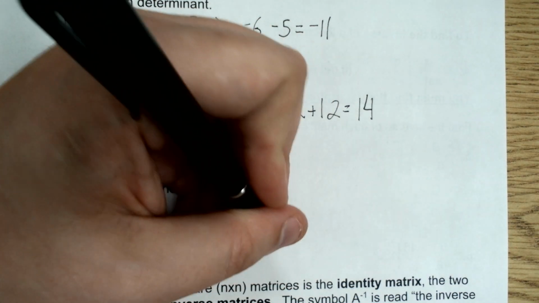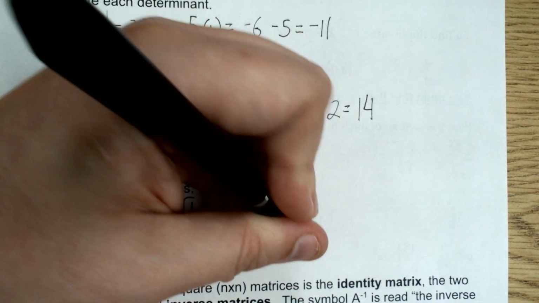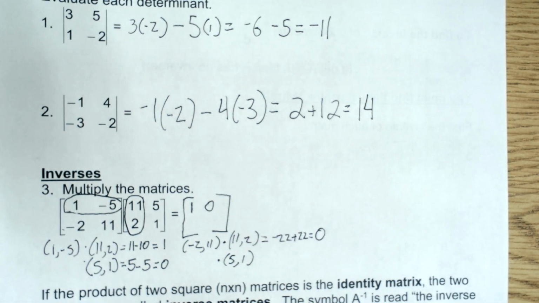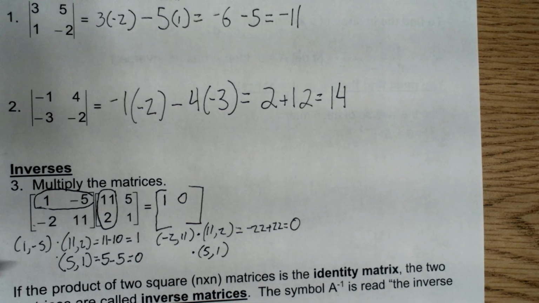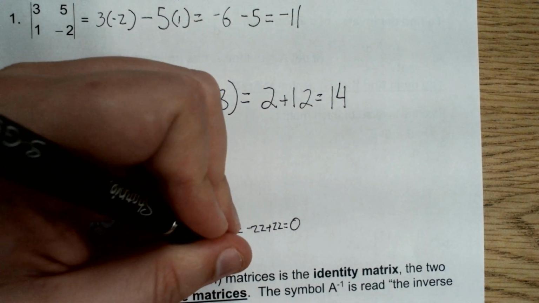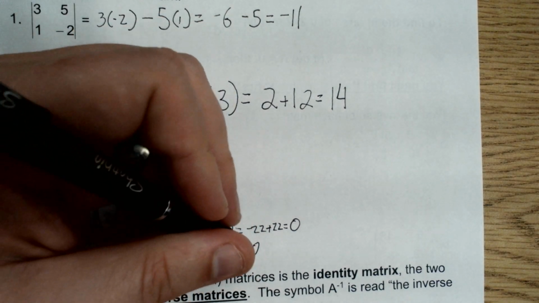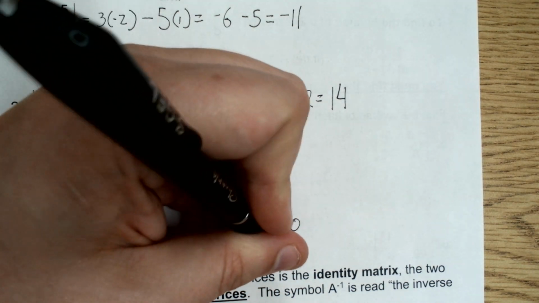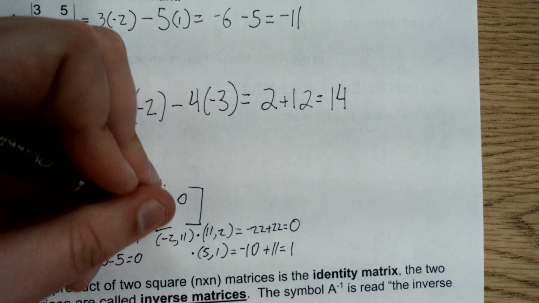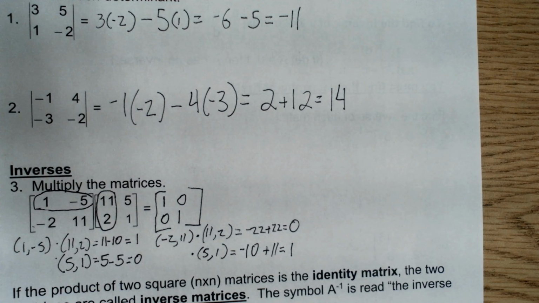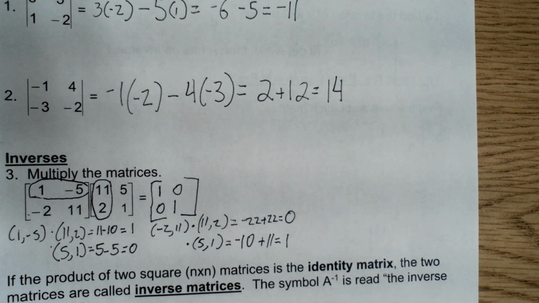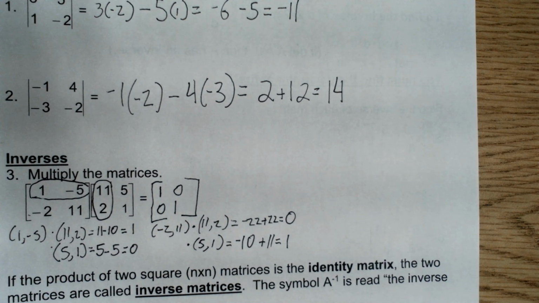That gives me negative 22 plus 22, which should be a 0. And negative 2 times 5 is a negative 10 plus 11 would give me 1. So 0 and 1.